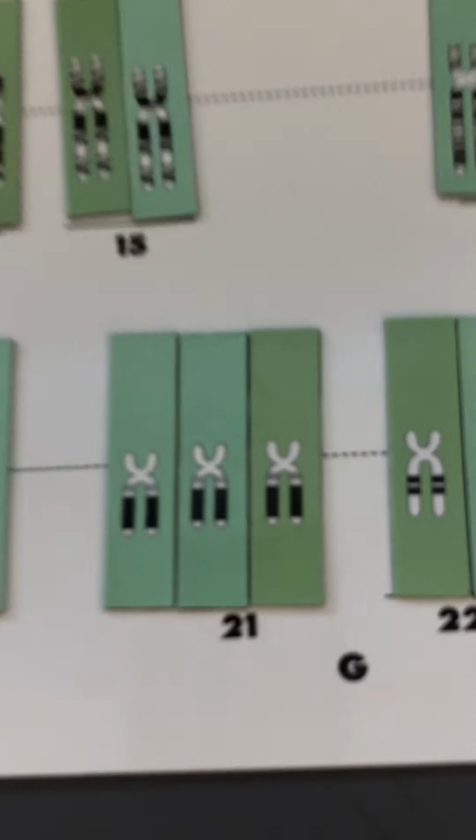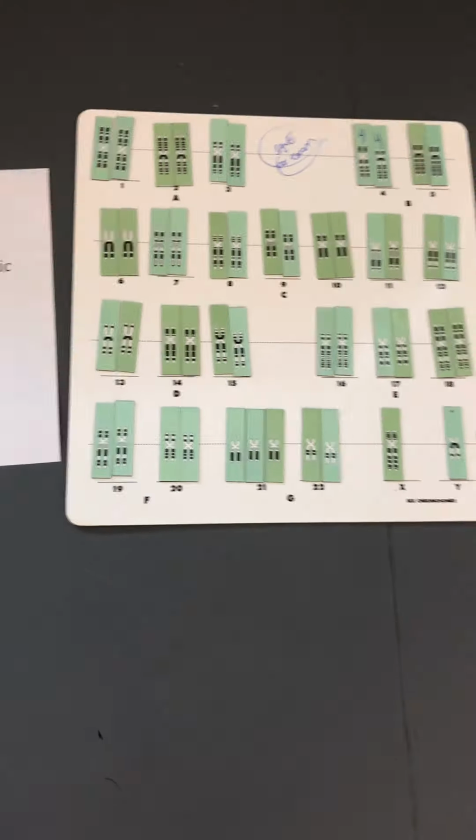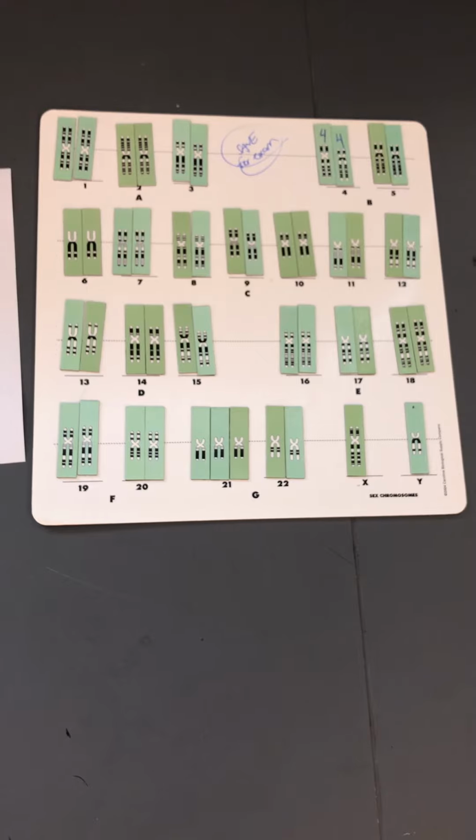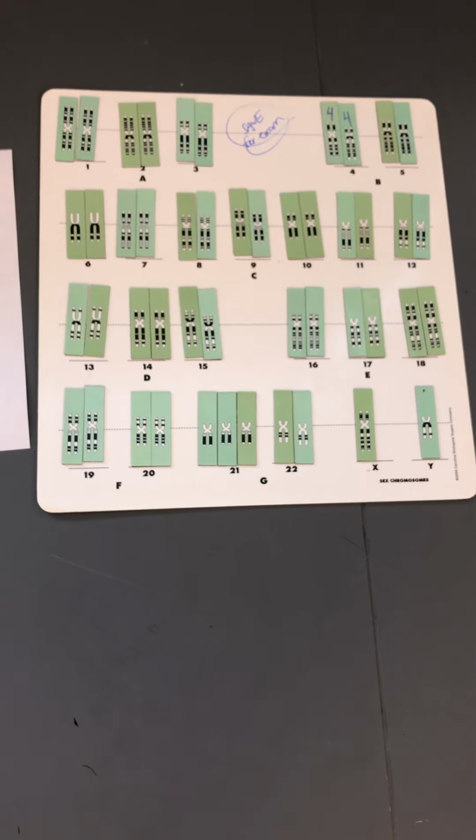Right, karyotype. The karyotype does show a genetic disorder, and it is Down syndrome. 48 asks what is the sex of this person. It is a male with Down syndrome. So just male.